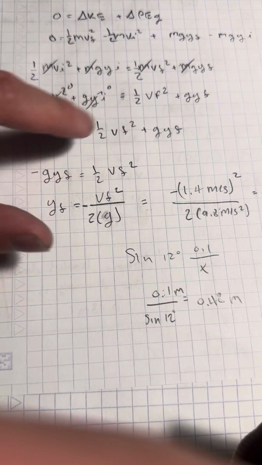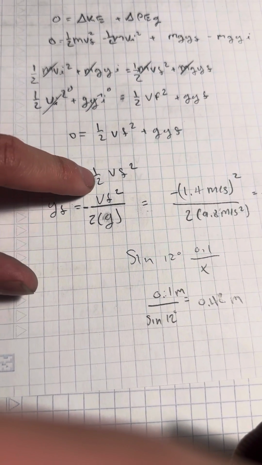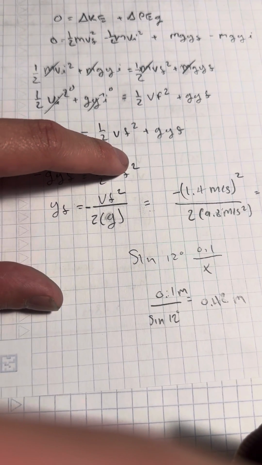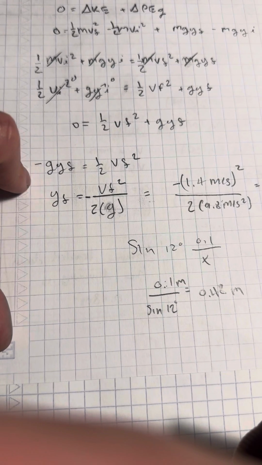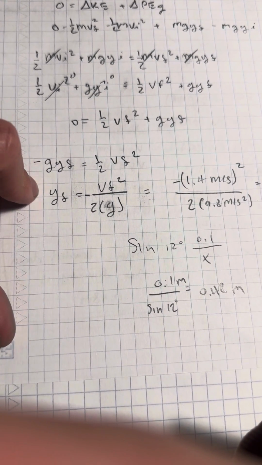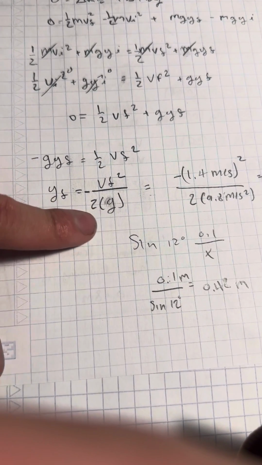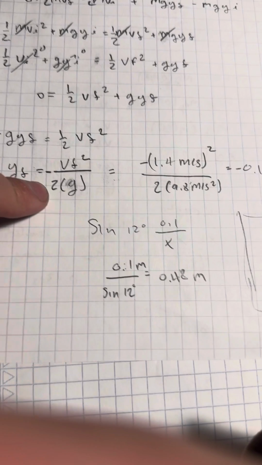We will then subtract this over to get negative g y final is equal to 1/2 velocity final squared. And we want to get y final alone, so we will divide by negative g, and we'll get y final is equal to negative velocity final squared over 2g.